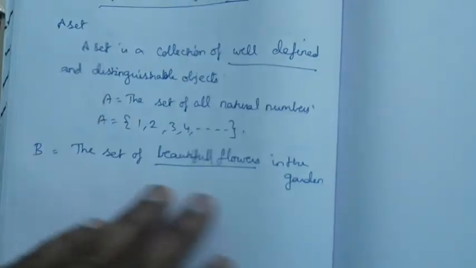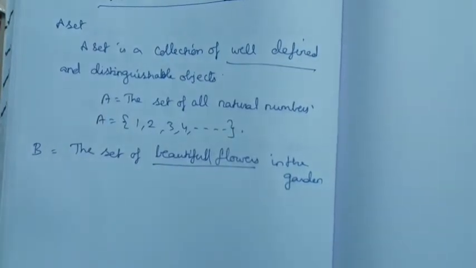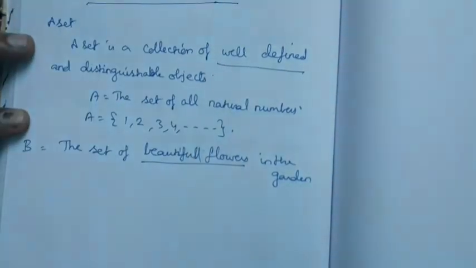We can give uncountable examples of what is not a set also. The set of all good movies is not a set. The set of good students in a class is not a set, isn't it? And the set of tall persons in a class is not clearly defined. Tall what? Taller than what height? Or taller than whom? It is not mentioned clearly. So those are not sets. We cannot consider those things as sets. Okay, so this is the definition for a set.